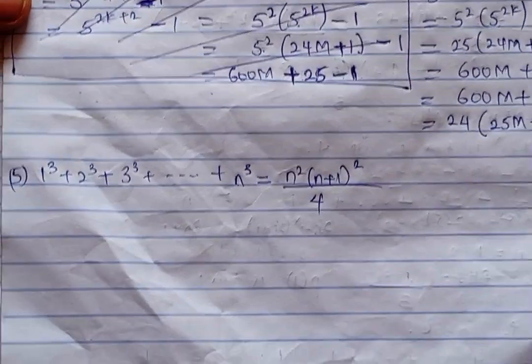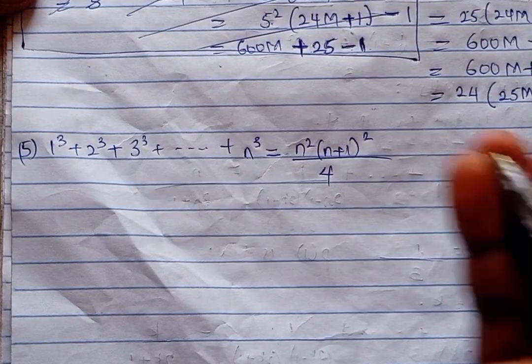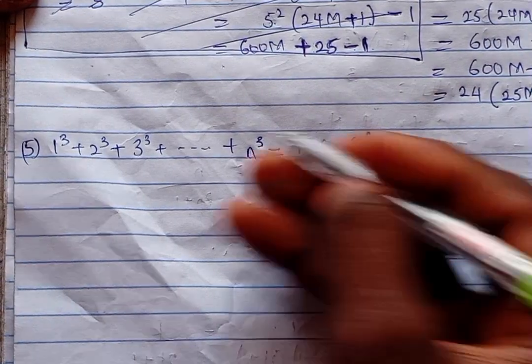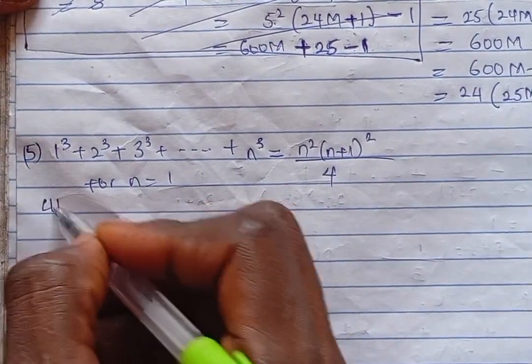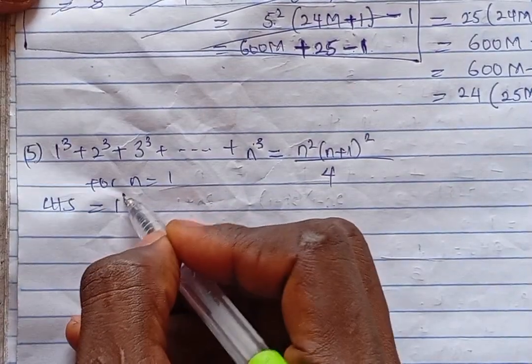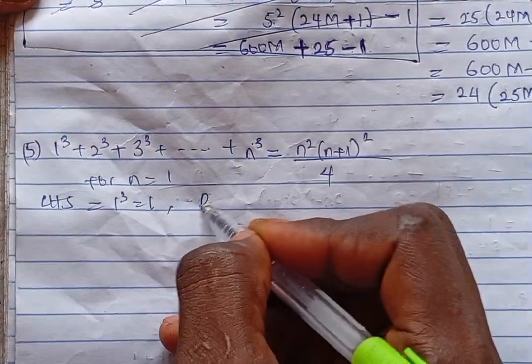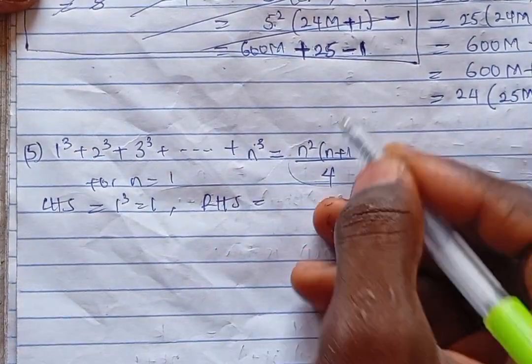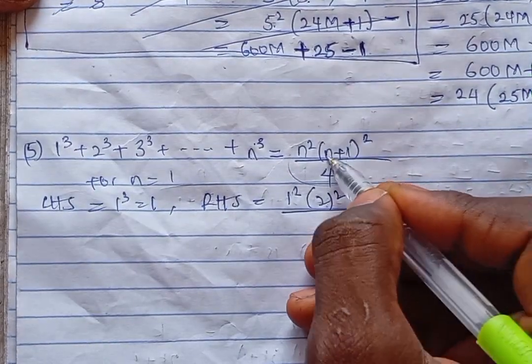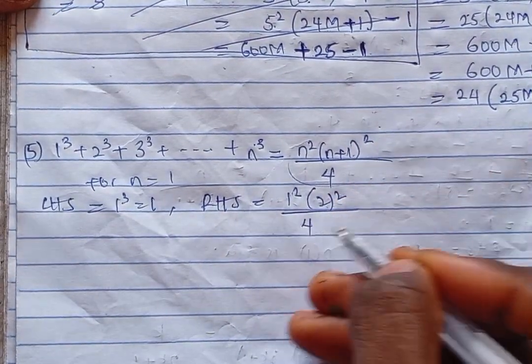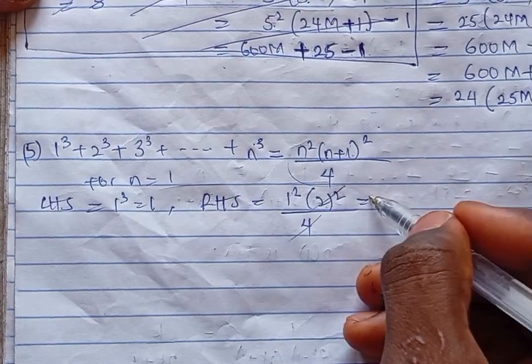Now let's check out this type of question too. You still remember the procedure we have to follow. For n is equal to 1, it means the left hand side, which is n raised to power 3, is equal to 1 cube, which is 1, right? And the right hand side, this one, 1 squared into 2 squared over, because 1 plus 1 will be 2, 2 squared over 4. So you have that 4 cancel 4, you have 1.